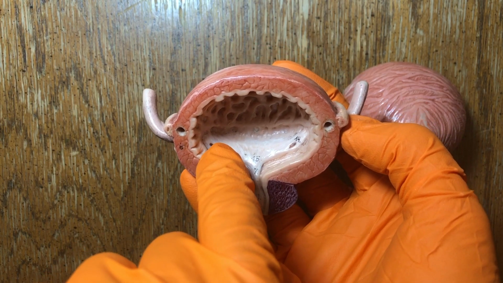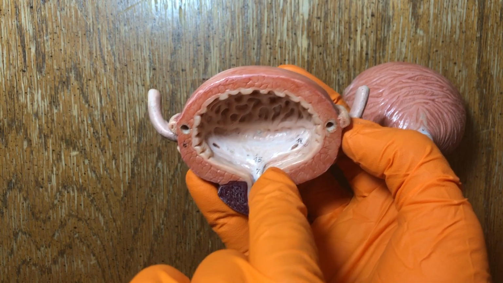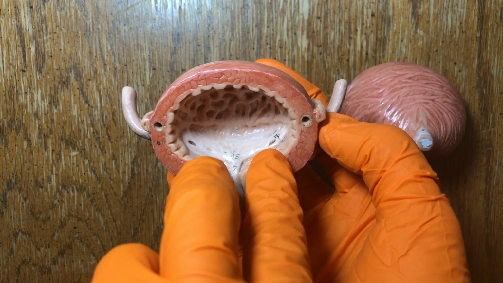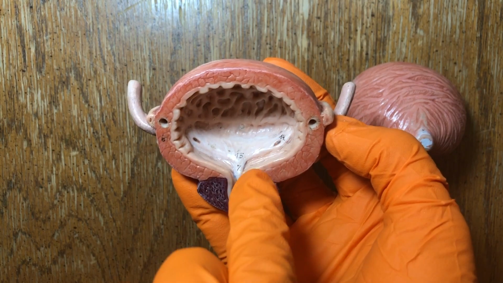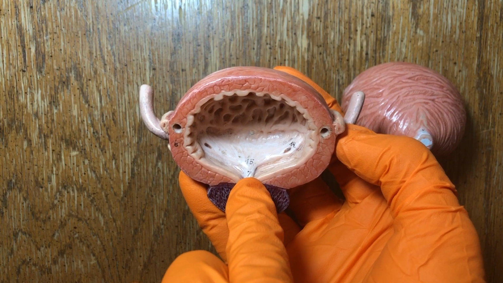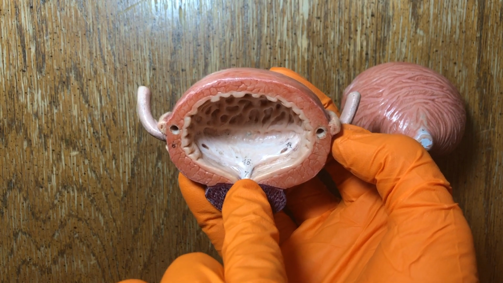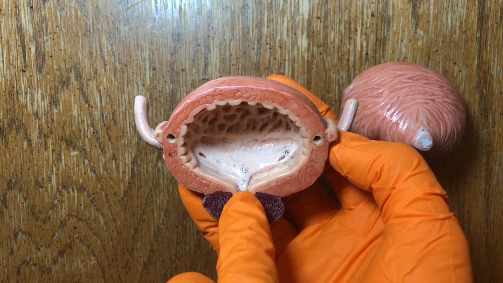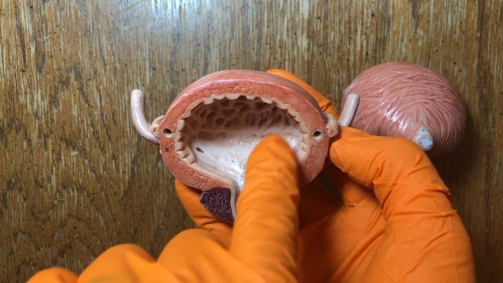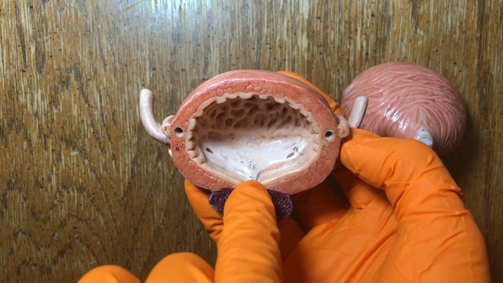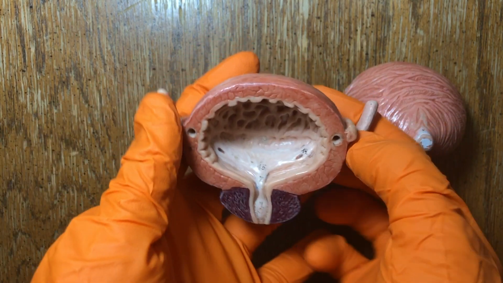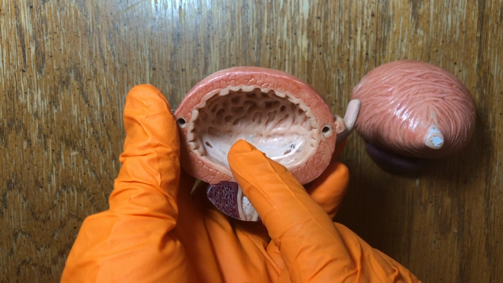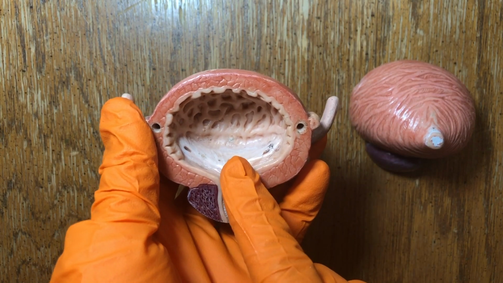But the top two corners of this imaginary triangle right here are those ureteral orifices. The bottom, or the tip of the triangle, is the urethral opening. Okay, so it's the start of that urethra. And that triangle area is what we call the trigone. The trigone is this kind of immovable part of the bladder that funnels urine.